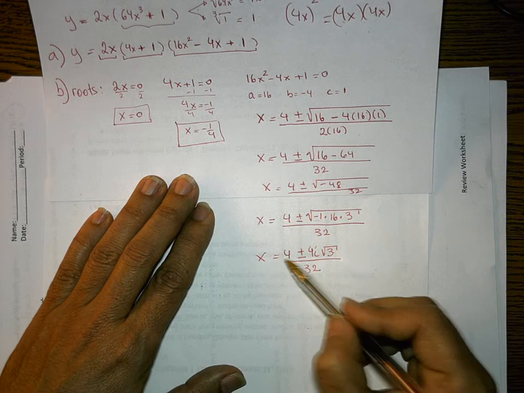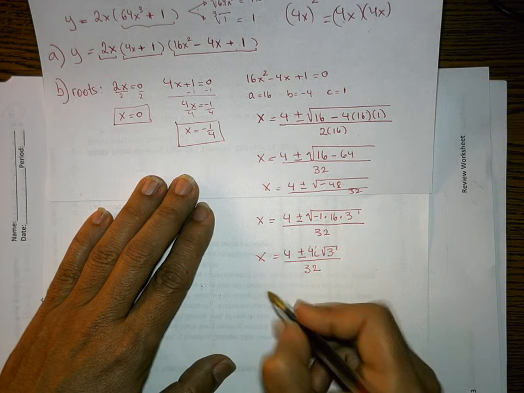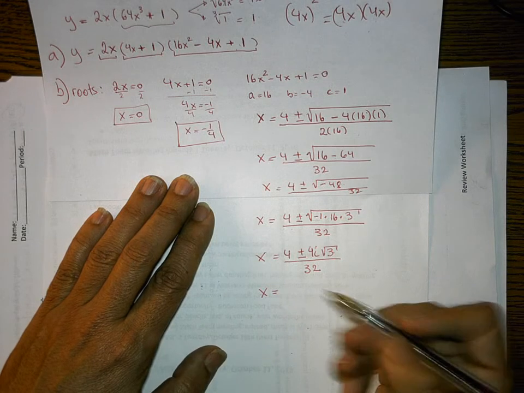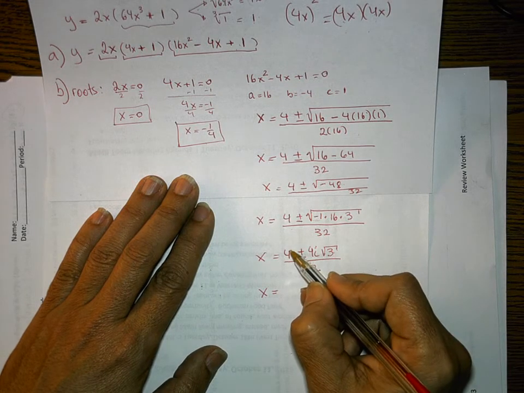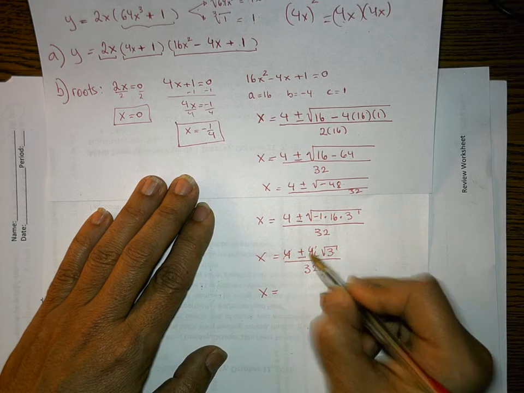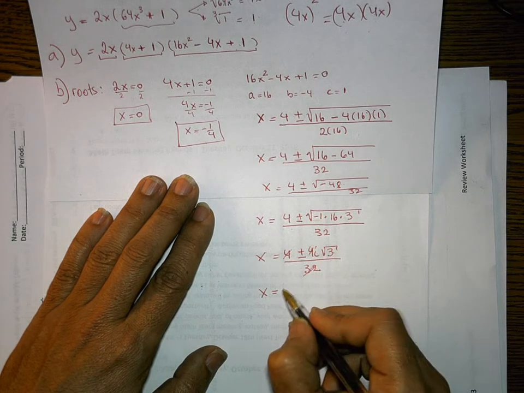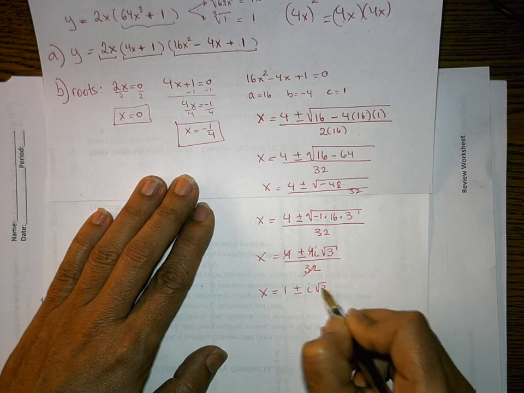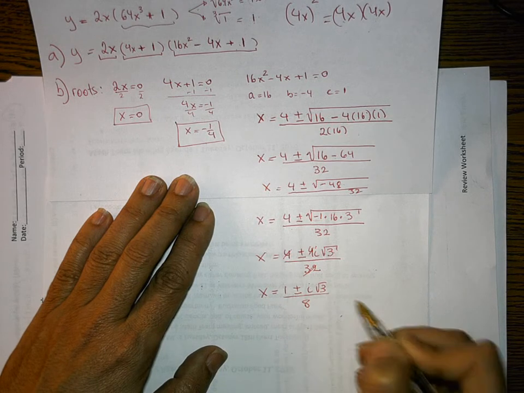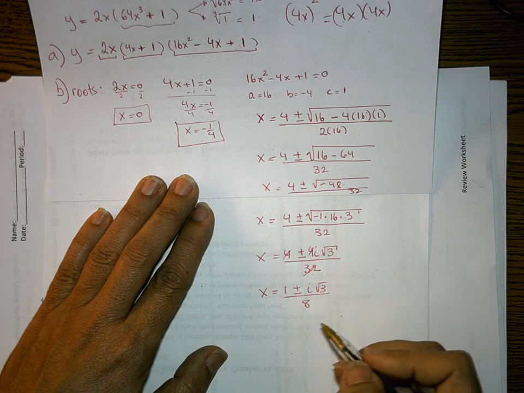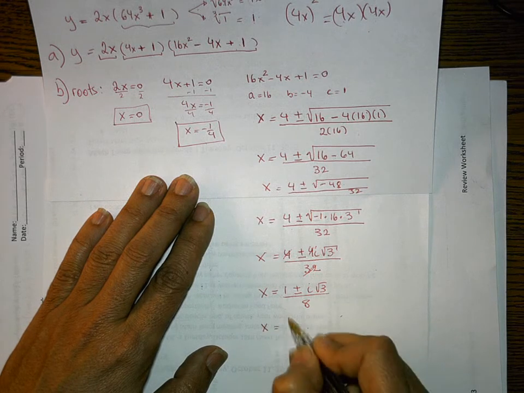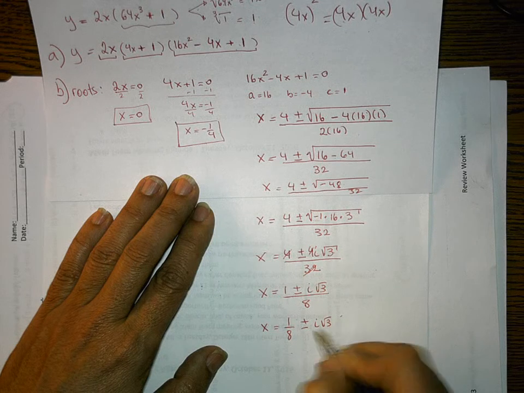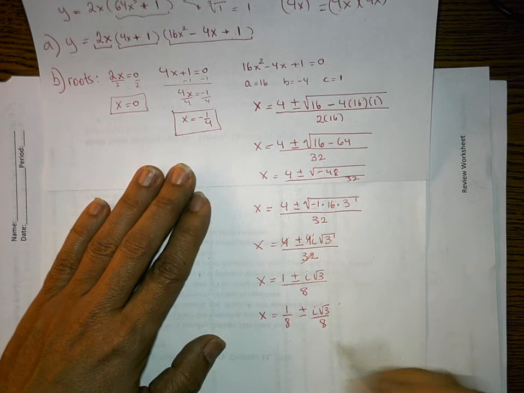Now I can see that I can simplify this, and that is the last step you need to do to finish this simplification. 4 is divisible by 4, 4 is divisible by 4, and 32 is divisible by 4. So we get 1 plus or minus i root 3 all over 8, okay? If you want to simplify it further, you can separate and say this is 1/8 plus or minus i root 3 over 8, okay? And that is your answer.